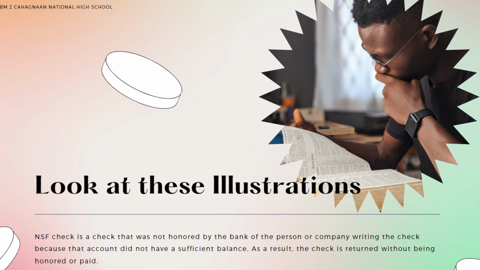No sufficient fund check. Wala siyang gaanong or hindi kaya ng kanyang balanse or ng balanse niya sa bangko yung amount na ini-issue mo. So, kumbaga, isa din yang bouncing check.